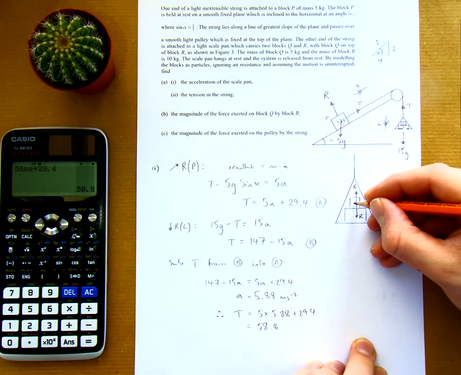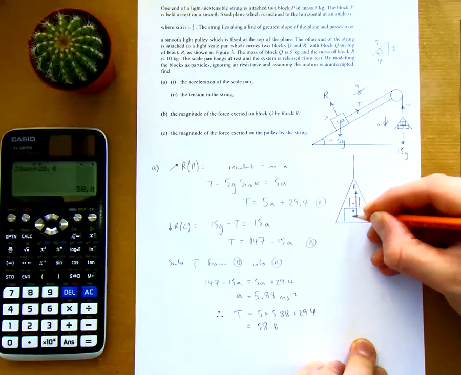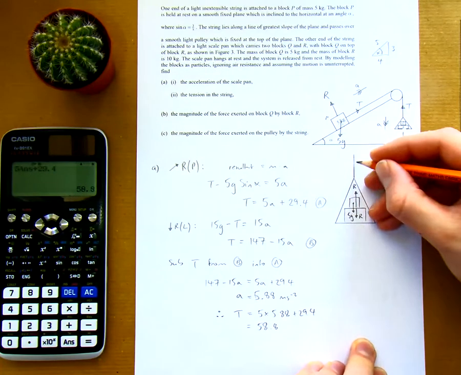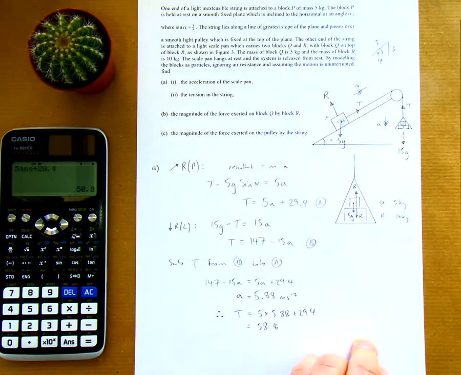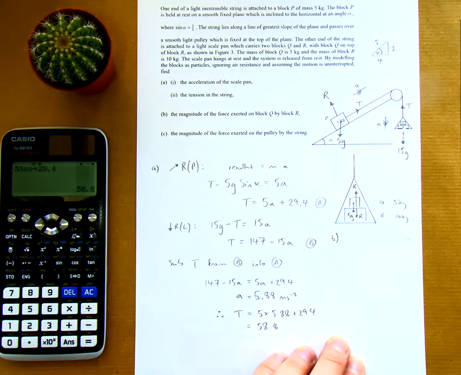And I know that the weight of this one is going to be 5g. And I know there's going to be tension, and a normal reaction there and there, but we're getting to the point where we can just quickly work out what we want without having to do too much extra work. I'll see if I can fit it into this part of my page.